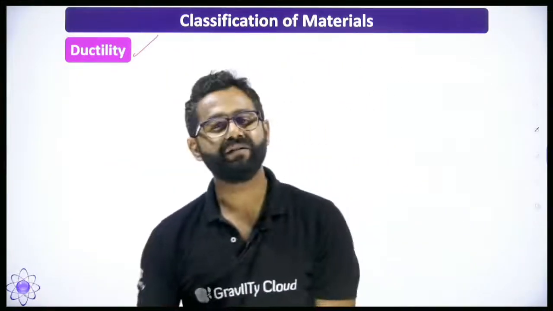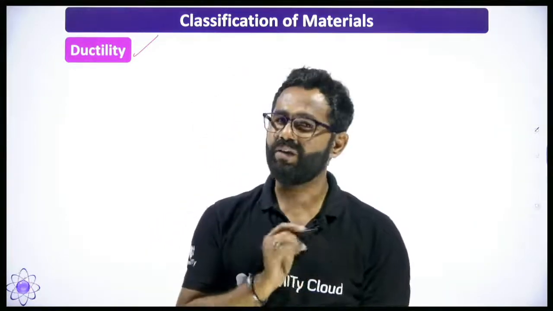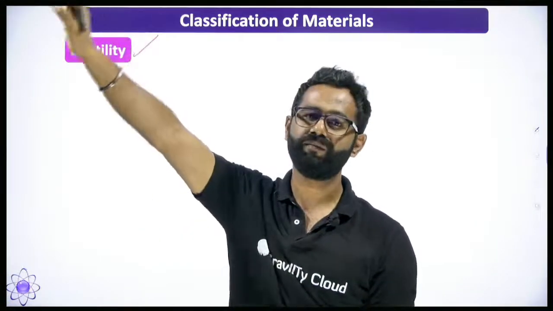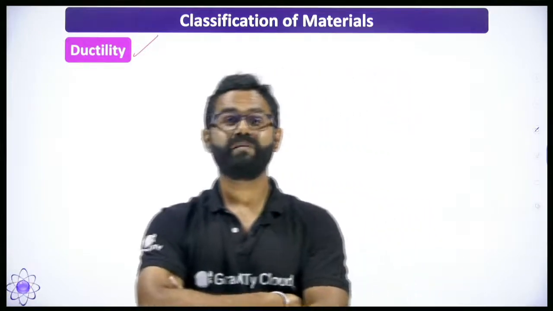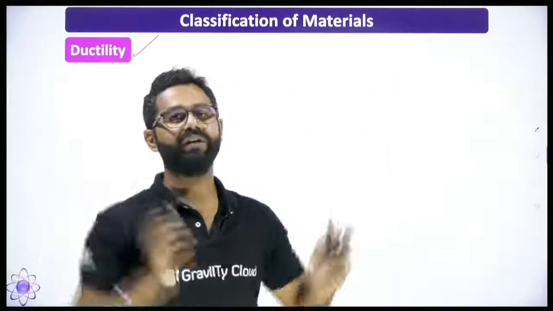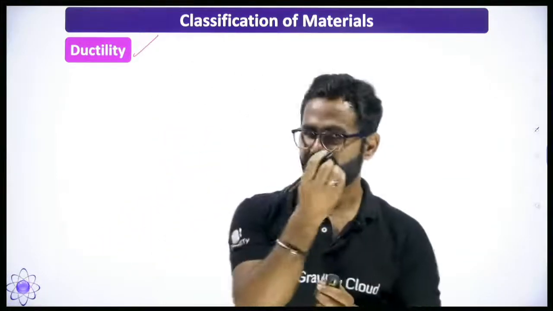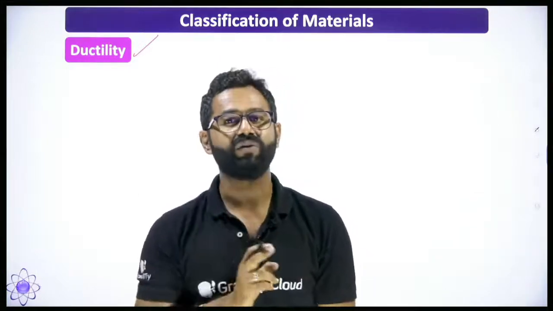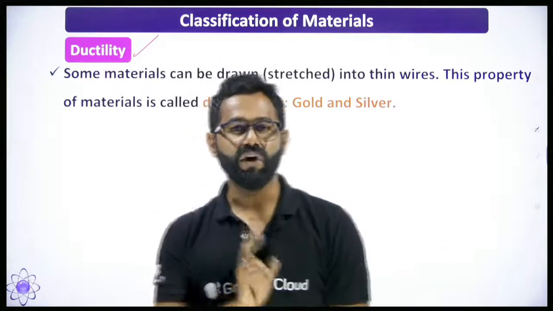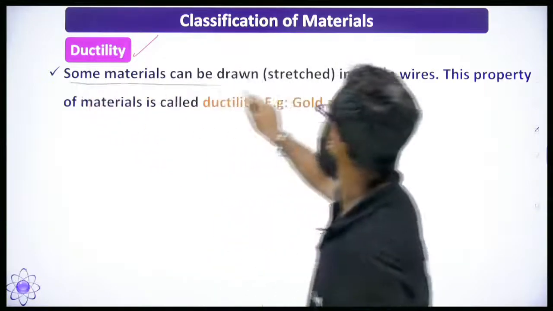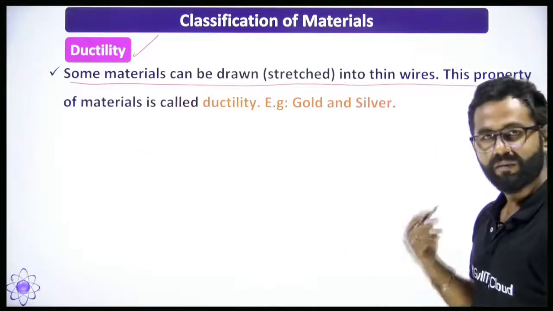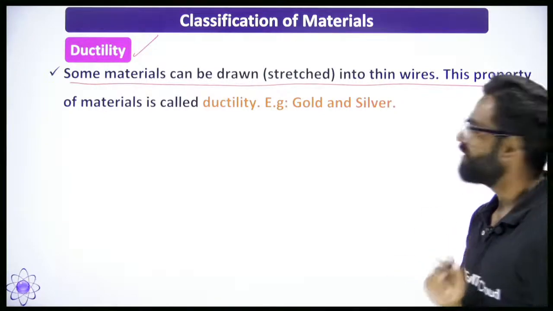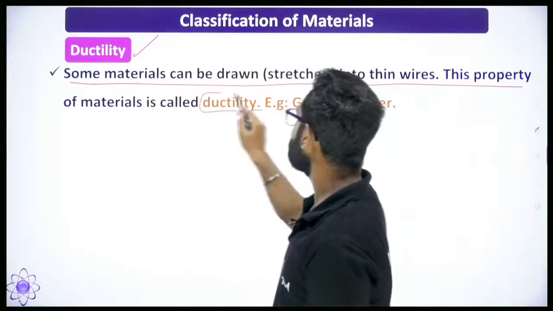Now when I say ductility, have you ever seen the wires which are going outside your home, the electricity wire? Those wires are made up of copper. Now copper is a metal, a big size solid. Then how can we get thin copper wires from that big solid? That is because of the property of the metal called ductility. Some materials can be drawn into thin wires, and that property is called ductility.